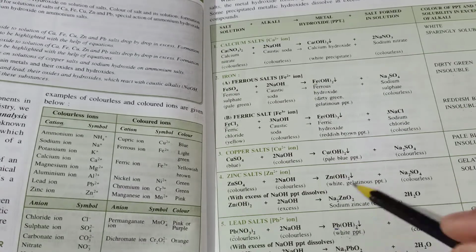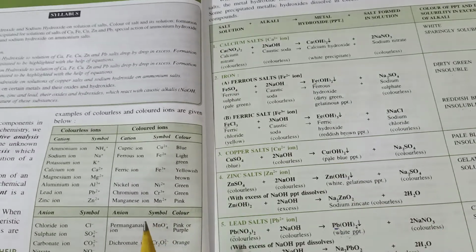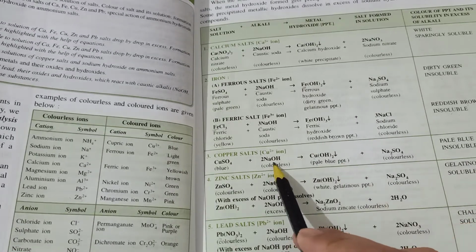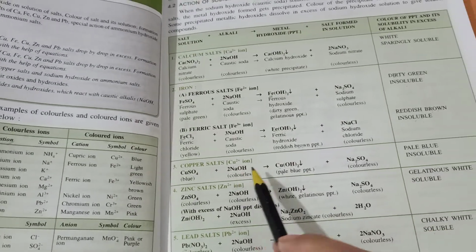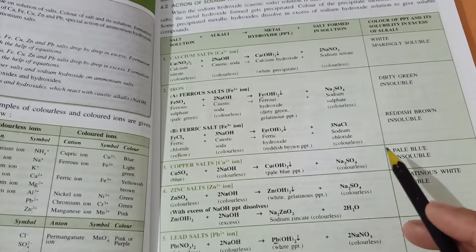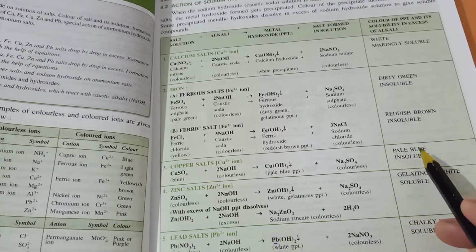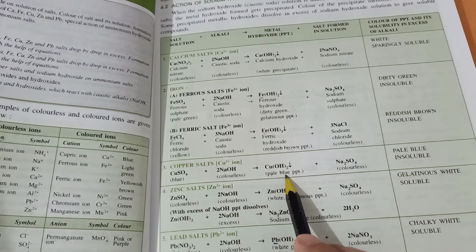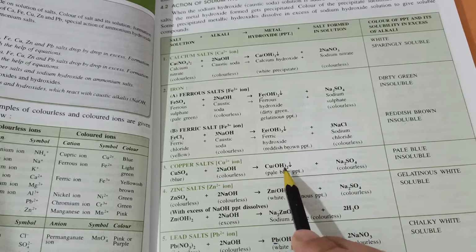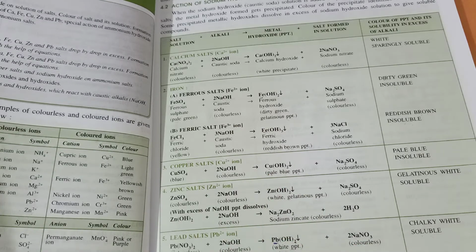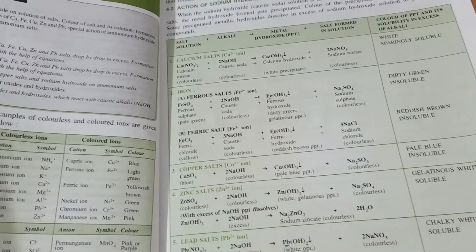But when an excess amount of sodium hydroxide is added to this precipitate, it remains insoluble. That means the pale blue color remained intact. There was no change in the precipitate formed. That means this precipitate was insoluble in excess sodium hydroxide.